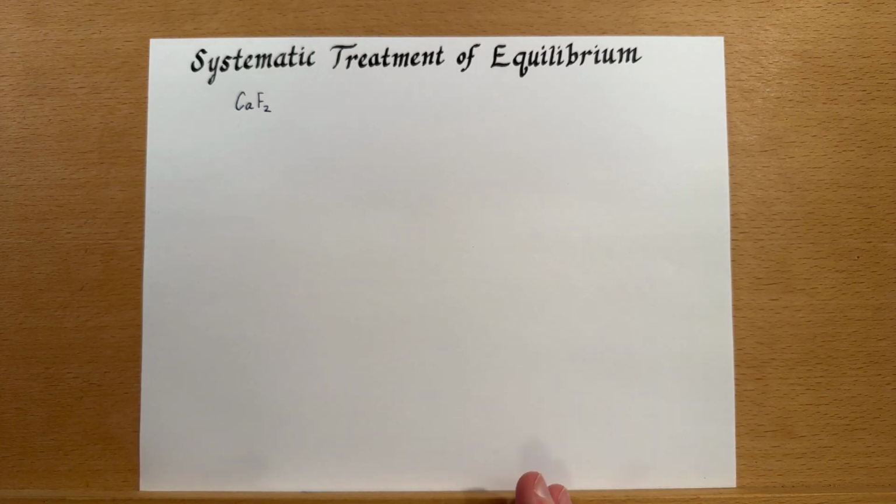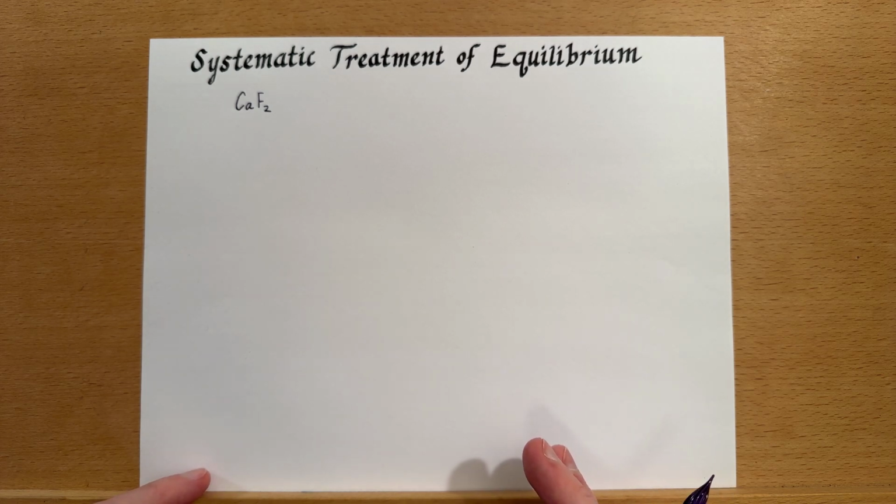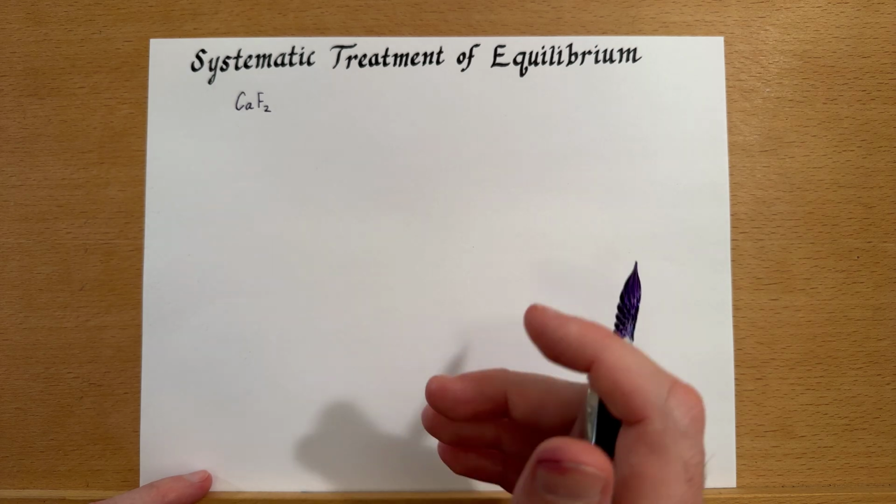Let's look at the systematic treatment of equilibrium. And let's use calcium fluoride as an example. You may know that calcium fluoride is not very soluble in water.